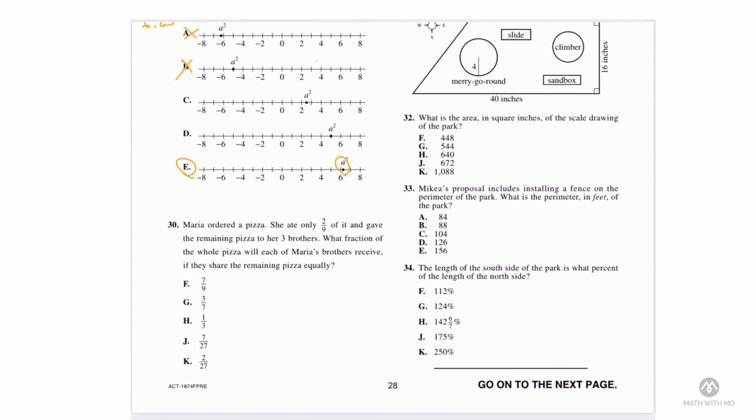Maria ordered a pizza. She ate only 2/9 of it and gave the remaining pizza to her 3 brothers. What fraction of a whole pizza will each of Maria's brothers receive if they share the remaining pizza equally? So she ate 2/9 of the whole pizza, so 1 minus 2/9, right? So the remaining is going to be 7/9. I took the common denominator. 1 is basically 1/1 times 9 over 9, 9/9 minus 2/9 is 7/9.